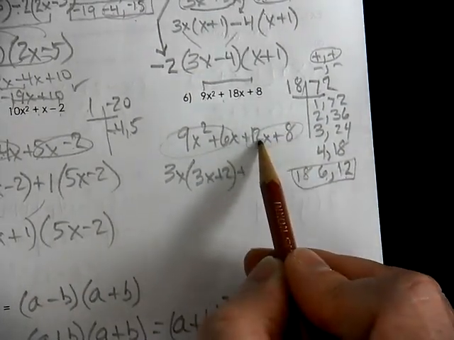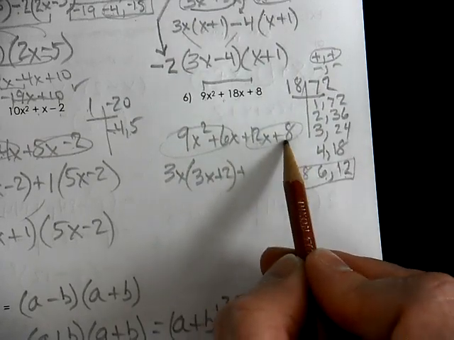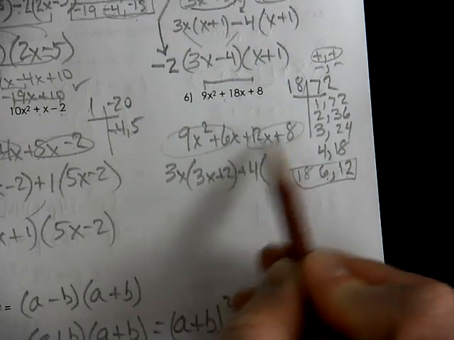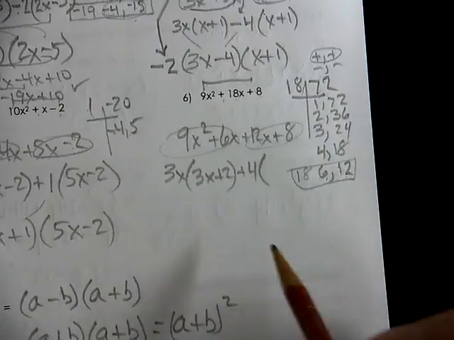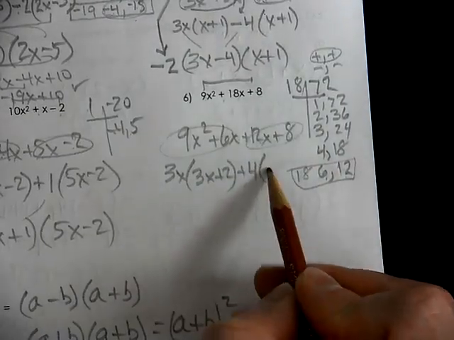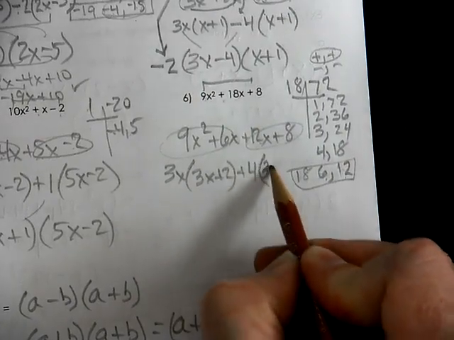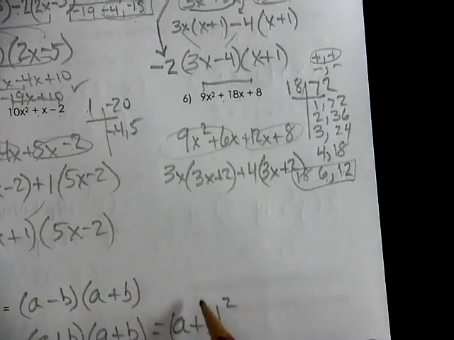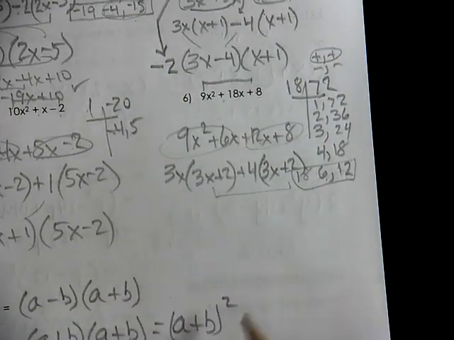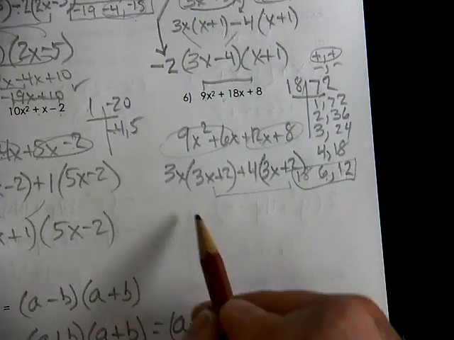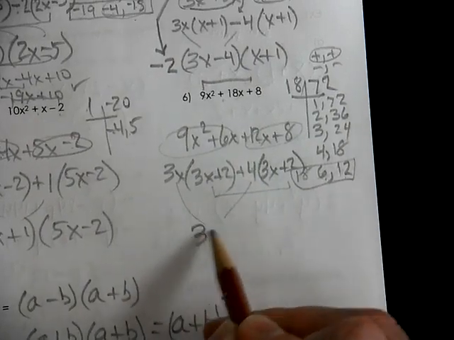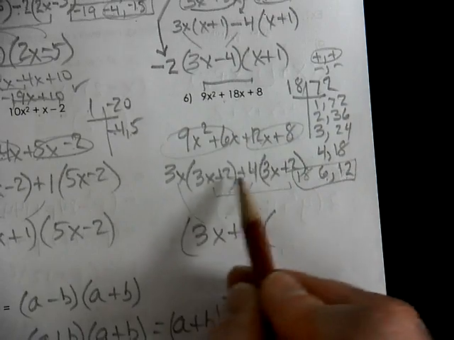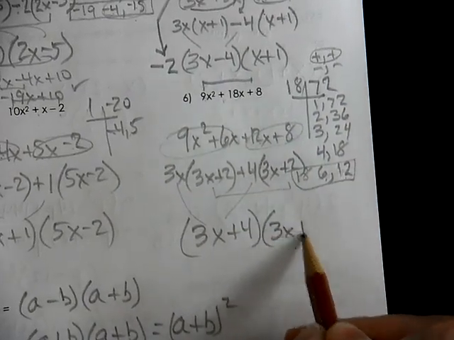What can I factor out of 12 and 8? It's going to be a 4, not 4x. There's not an x in both of them. 4 times what makes 12? 4 times 3x. 4 times what makes 8? 4 times 2. The parentheses are exactly the same. So I know I'm done with 3x plus 4 and my common parentheses, which is 3x plus 2.